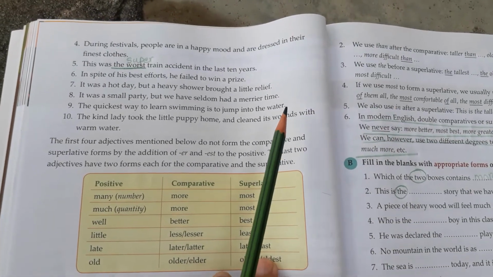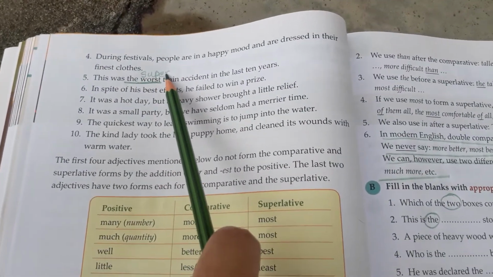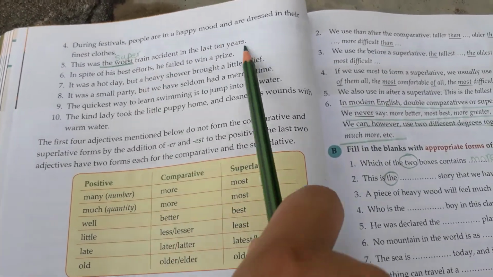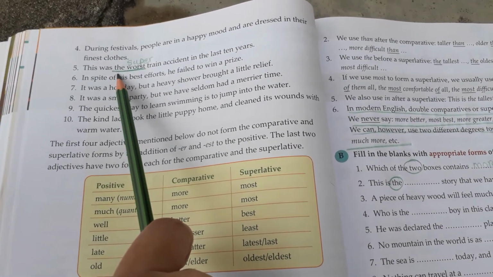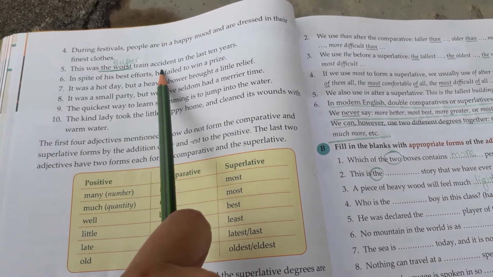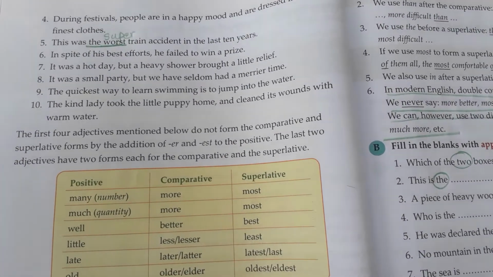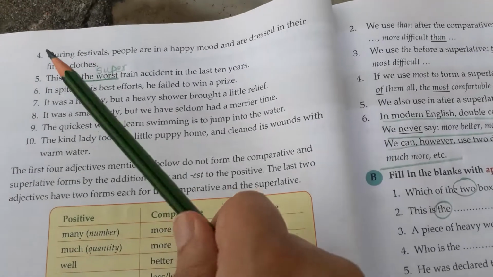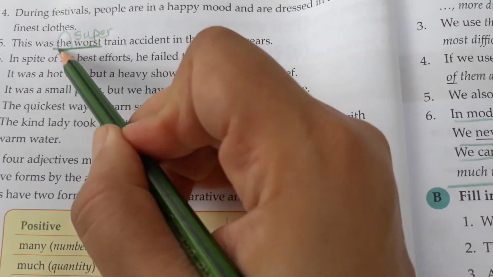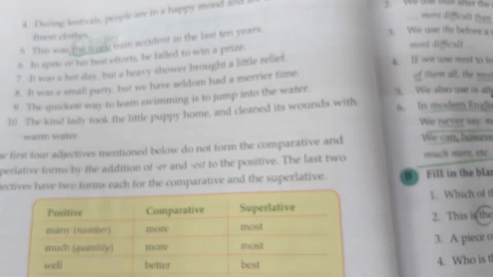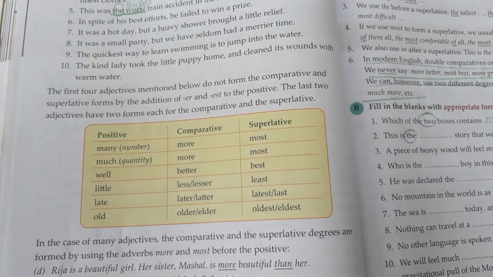Now here is your page number 56. This is again the same exercise A. You will do this by yourself. And this one, see, this was the worst train accident in the last 10 years. This was the worst. The word the tells us that this is your superlative degree. Do this by yourself.